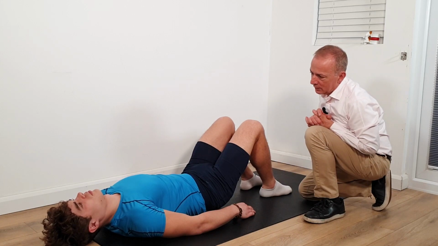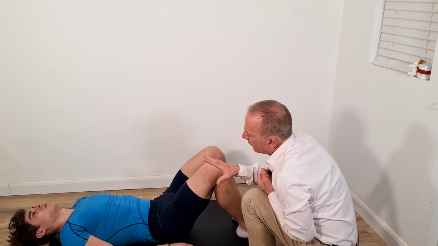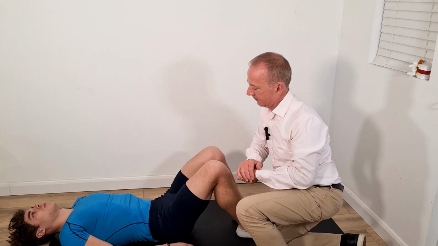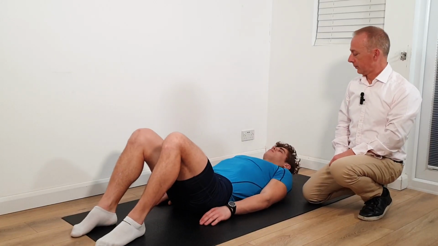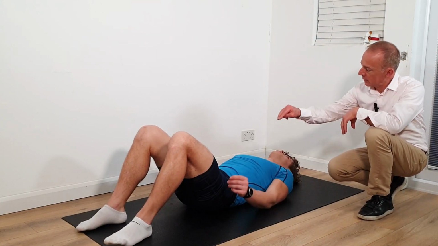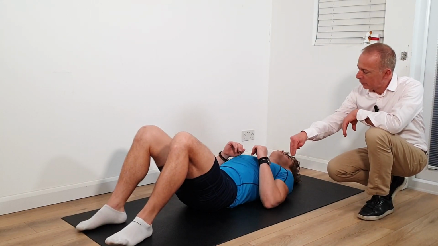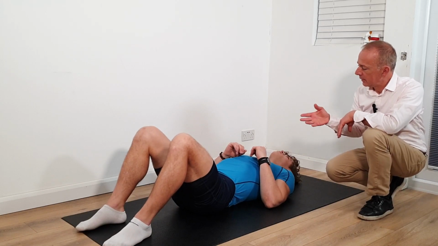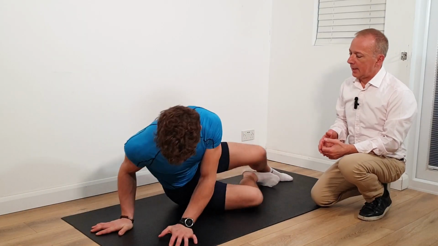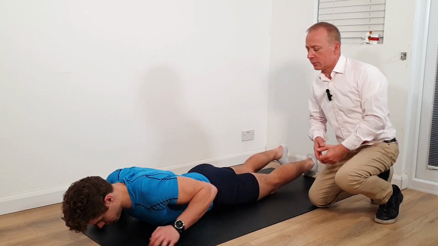Breathe out as you squeeze, let the air out, and then relax your pelvis, take a breath in, and then again the other way. Okay, so tilt your pelvis down, squeeze your tummy, your navel onto the floor, breathe out, and then repeat the same action again.